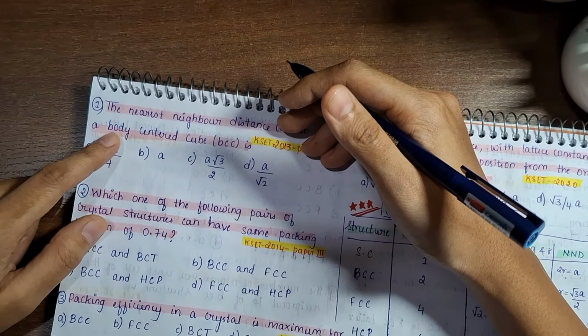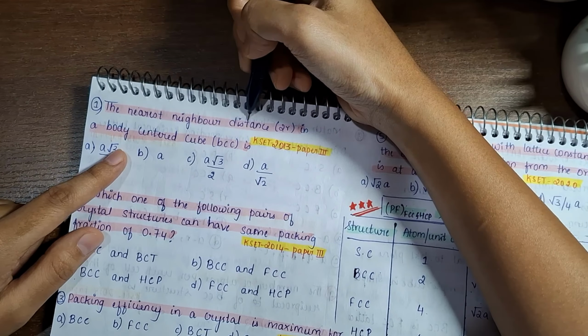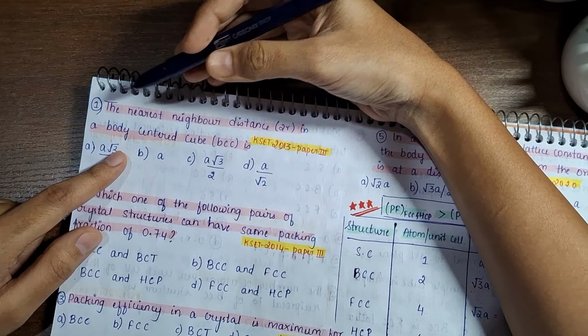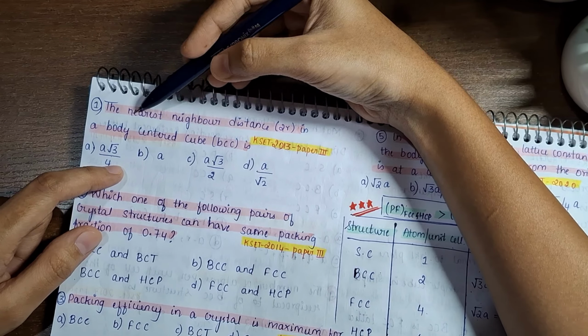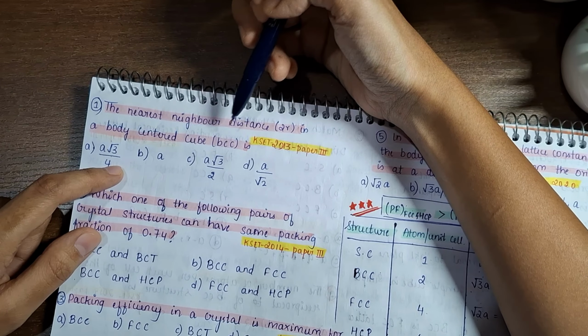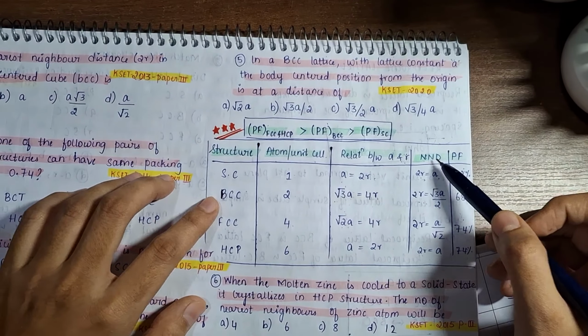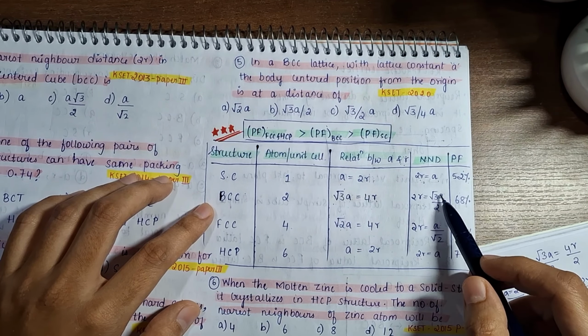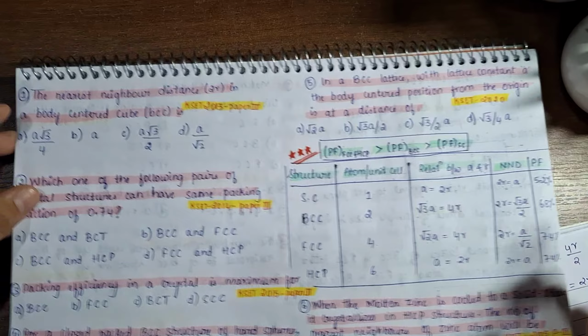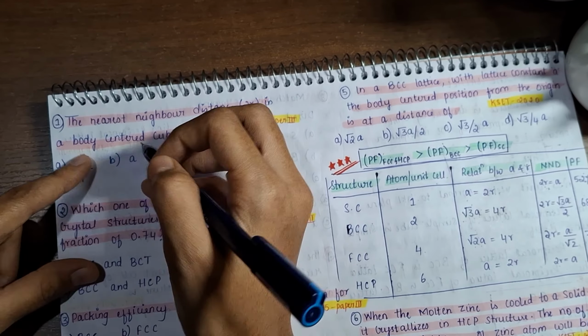So if you look at this question, the nearest neighbor distance 2r in the body centered cube. The nearest neighbor distance 2r for BCC is 2r equals root 3a by 2. So the answer is root 3a by 2.